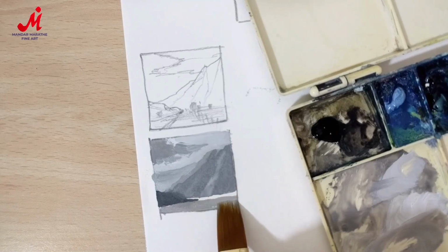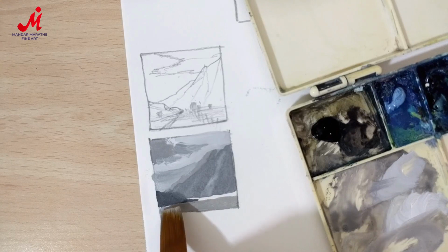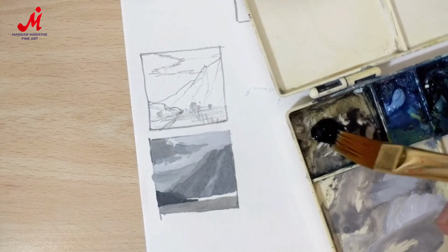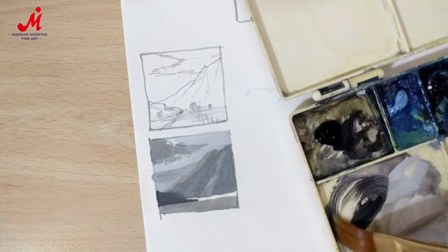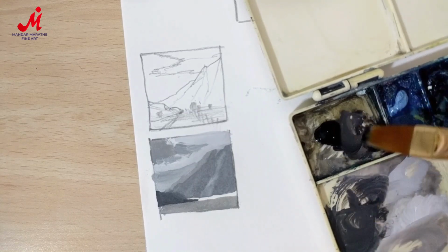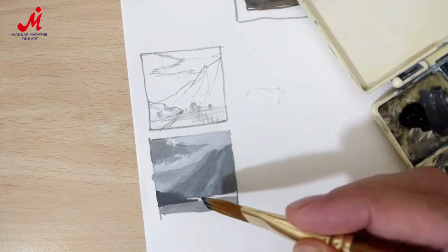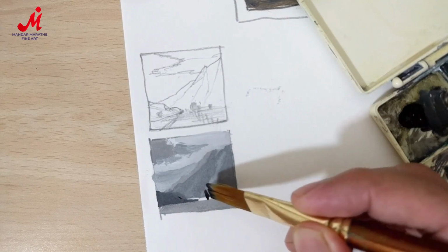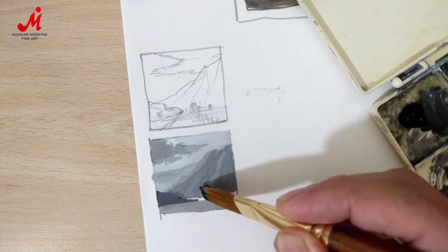So I will not paint that. And against that I want to paint a few dark trees. So it will be something like this.